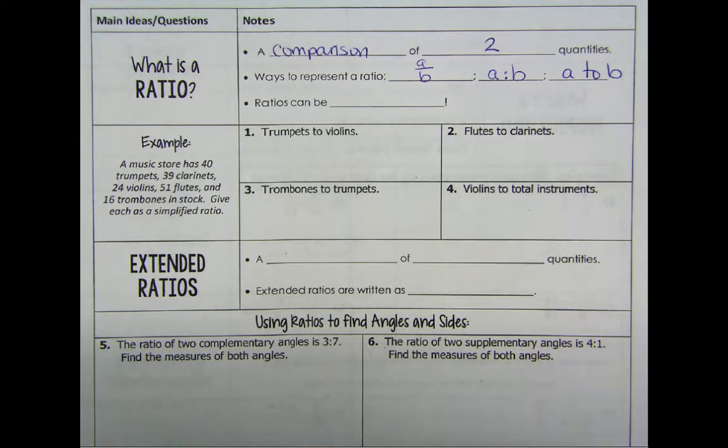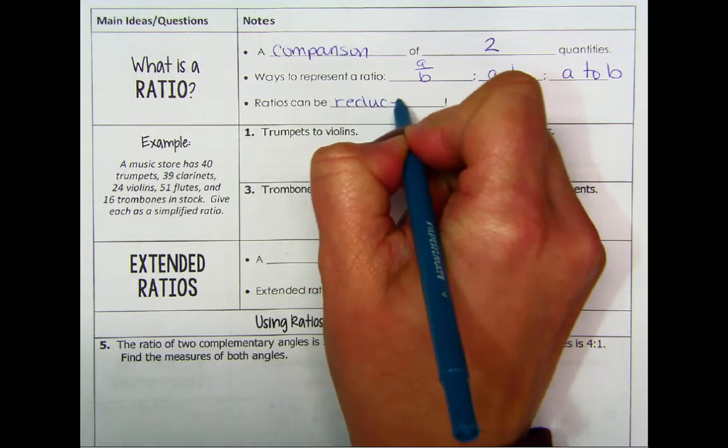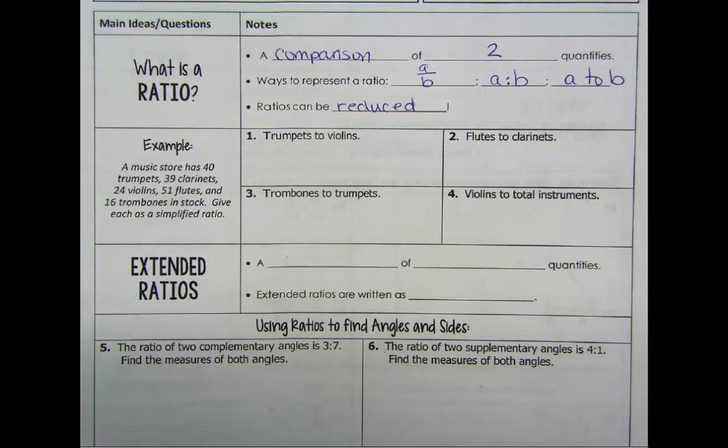And the important thing to keep in mind here is that ratios can be reduced. So most of the time, you're not going to see the ratio in its complete form. Most of the time when they give you a ratio, it will have been reduced.